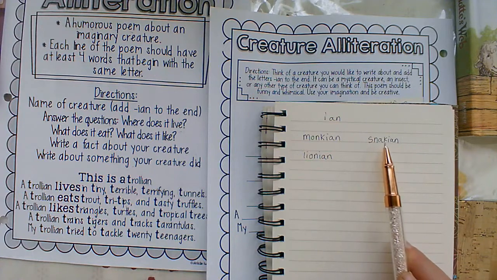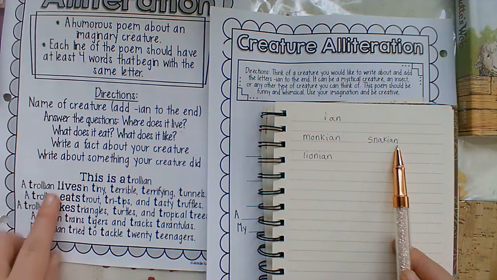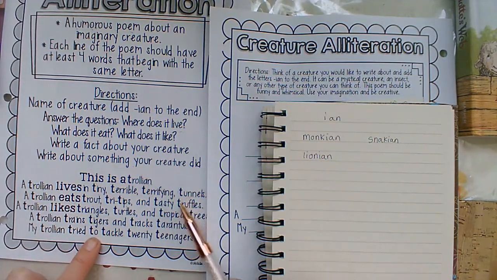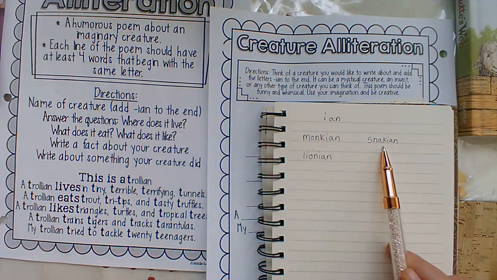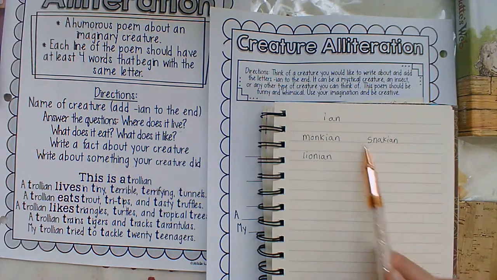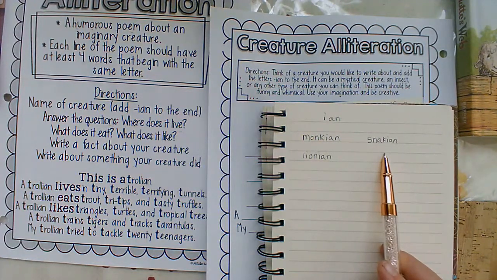It doesn't have to be about those things. For example, if you did snakeyan, your poem doesn't have to be true facts about snakes in any way. We're taking it just to get the name of our creature, but really we're making a brand new creature. It doesn't even have to have anything to do with a snake.